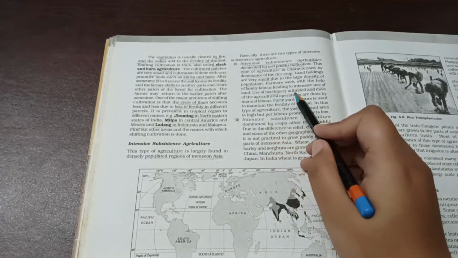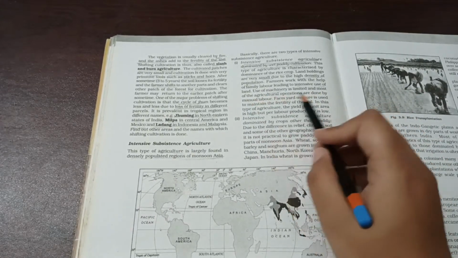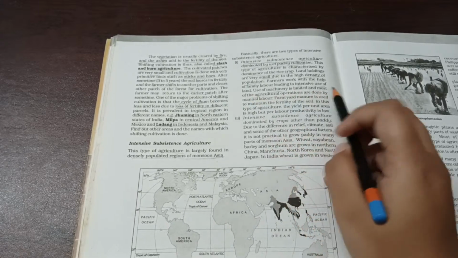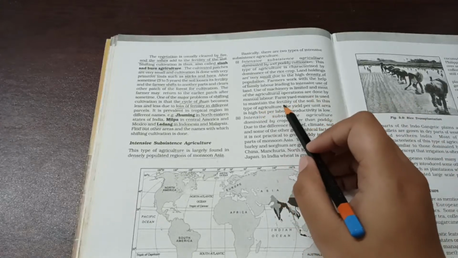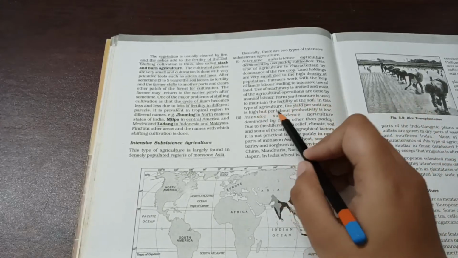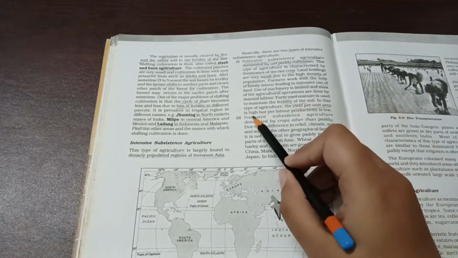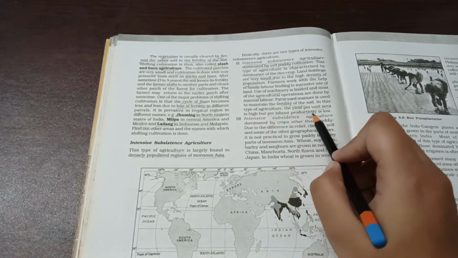Use of machinery is limited and most of the agricultural operations are done by manual labor. Farmyard manure is used to maintain the fertility of the soil. In this type of agriculture, the yield per unit area is high, but per labor productivity is low.